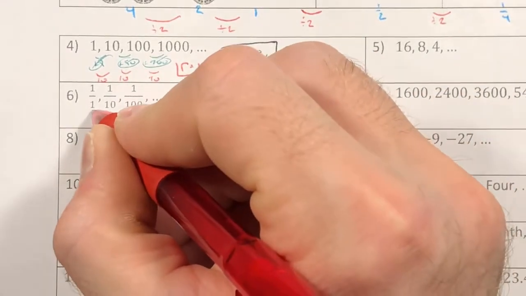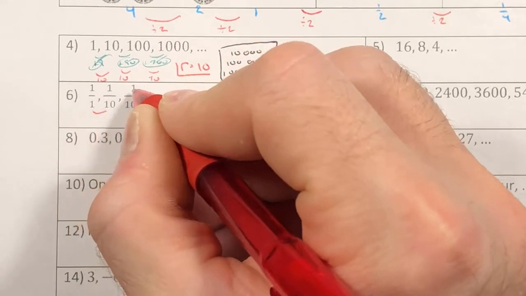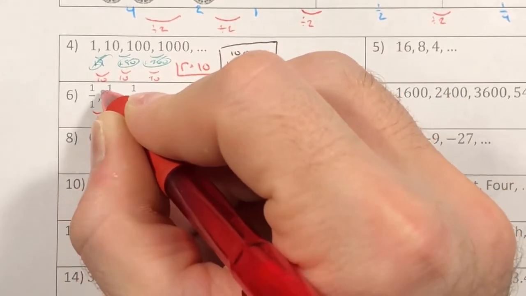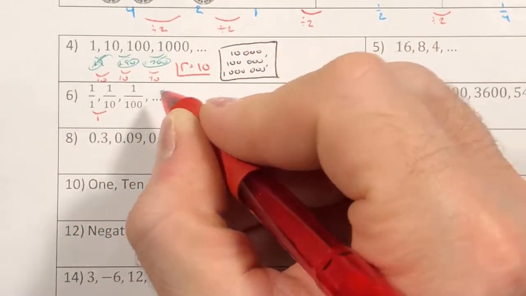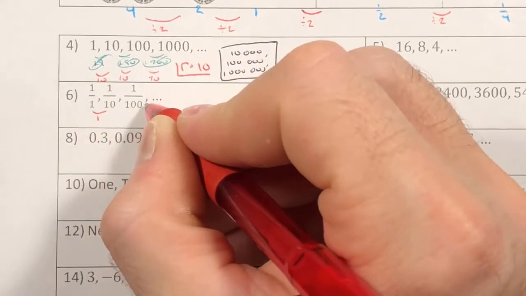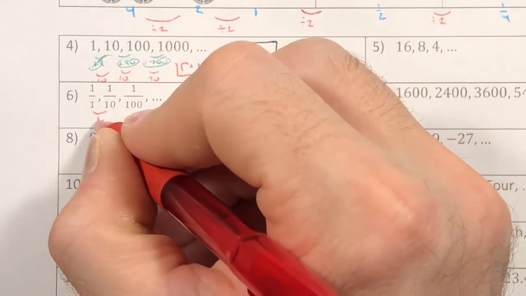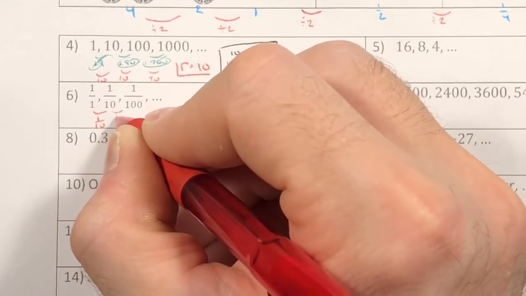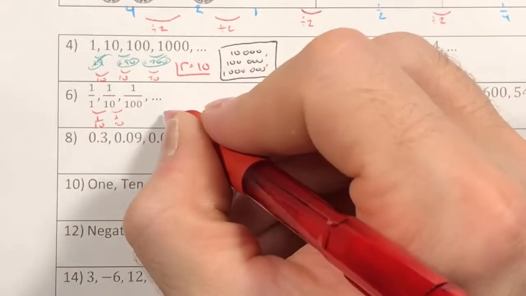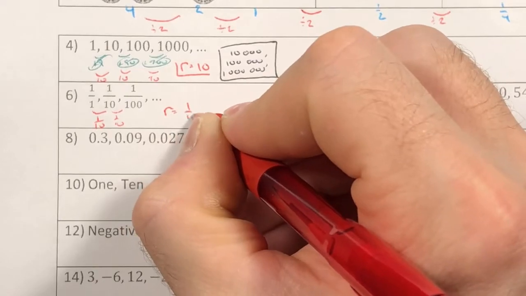But I do know in this one, I'm going to be multiplying by a 1 on the top. So times 1 up top, because 1 turns into 1, turns into 1. 1 turns into 10, turns into 100 on the bottom, just like what we saw up here. So it's going to be 1 over 10. That means my rate is going to be 1/10.